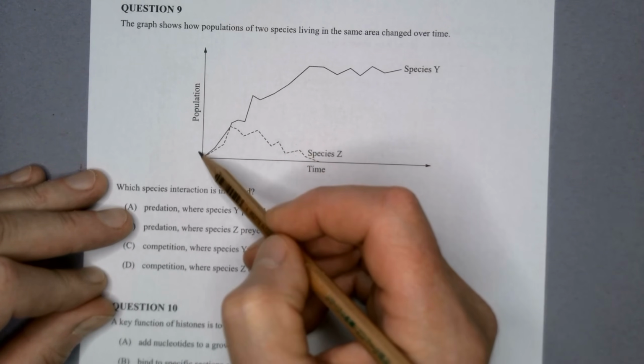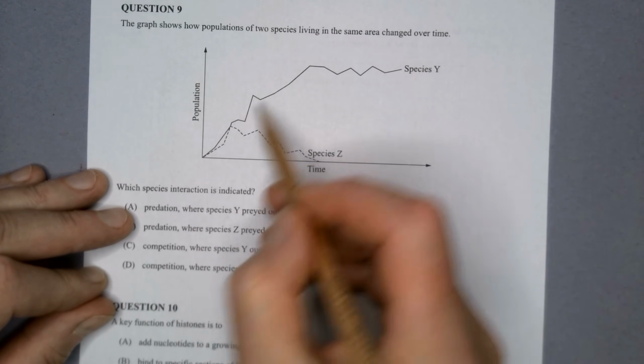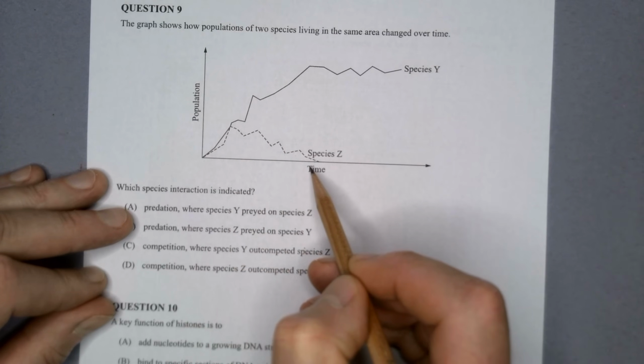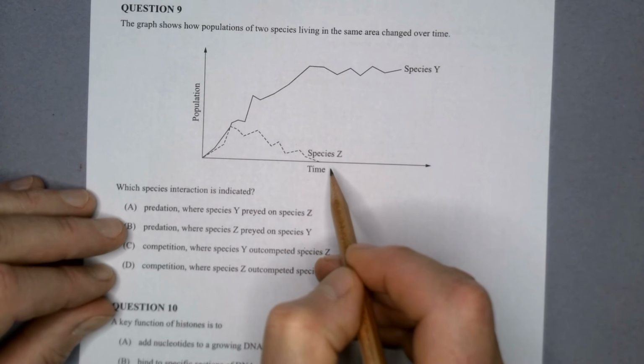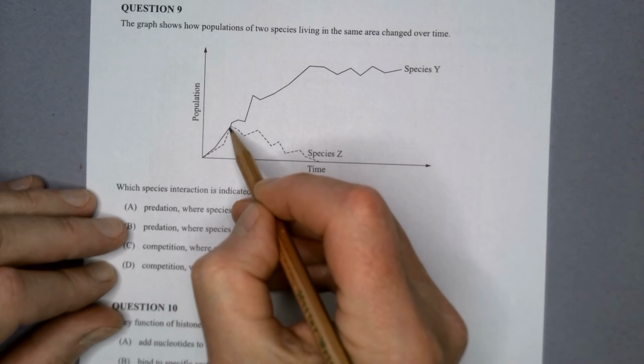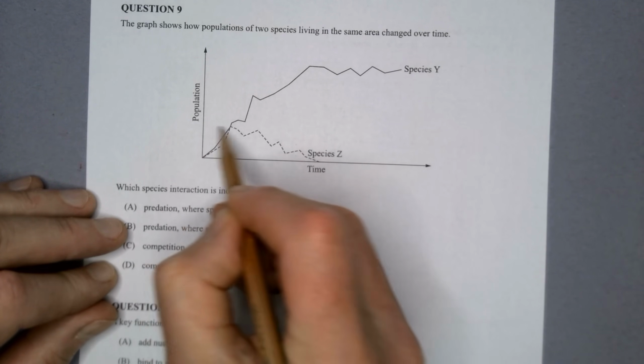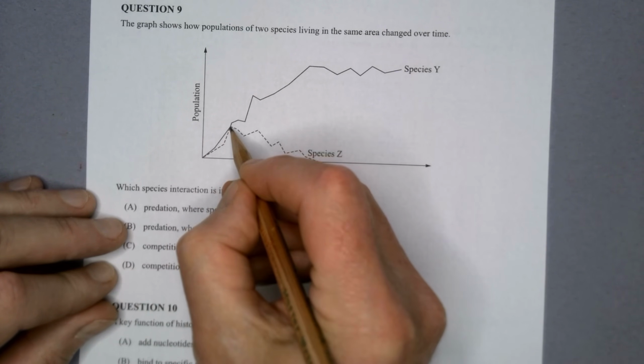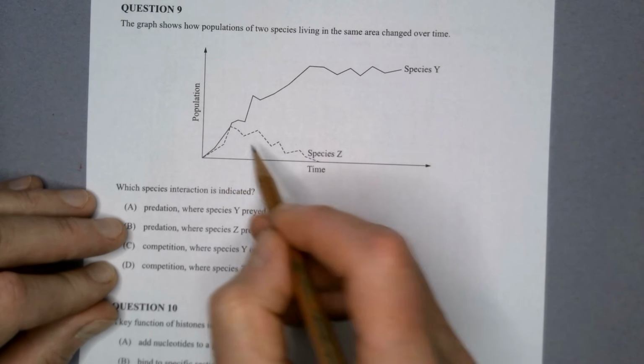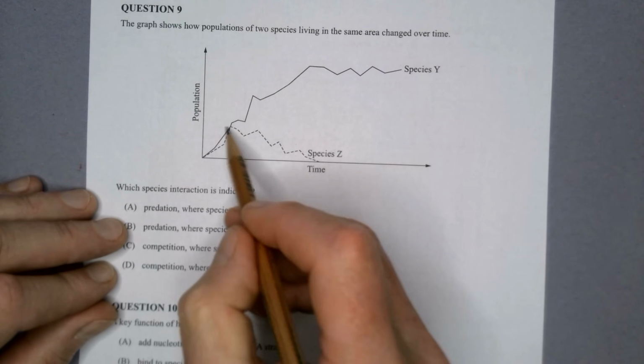All right, so there's the population, there's time, species Y, boom, species Z, ooh, it's kind of not going well, species Z. They were going okay for a while, and then suddenly we reached some kind of critical population here, and this species kept going and the species died out. Now, what's going on in this graph?